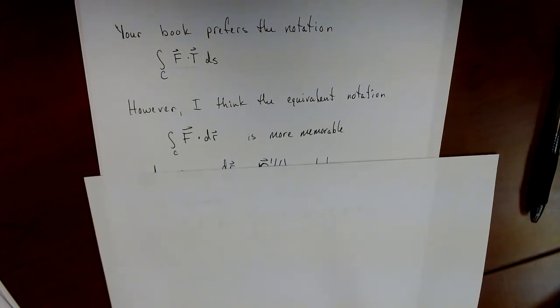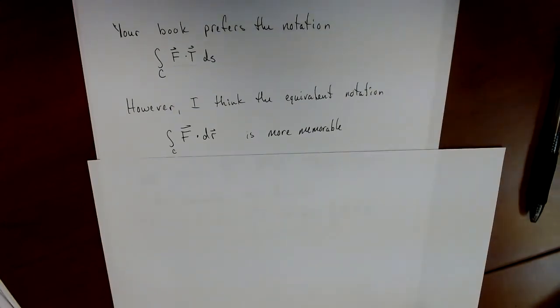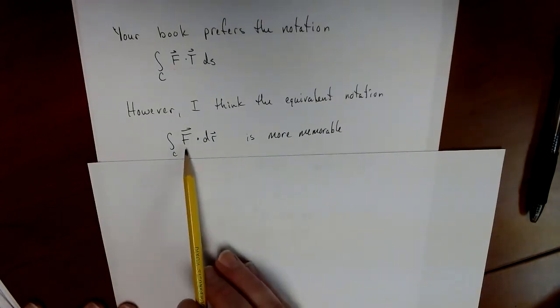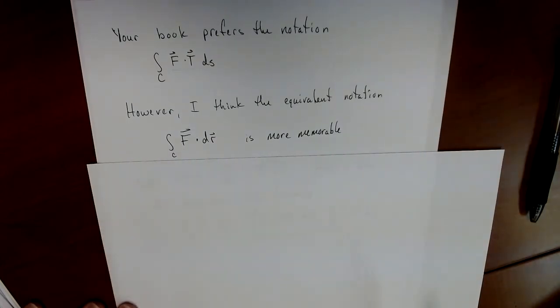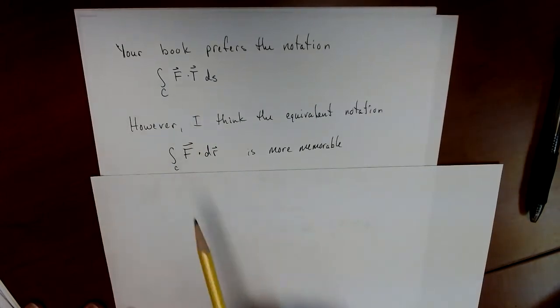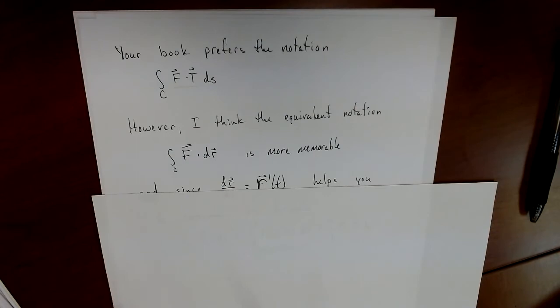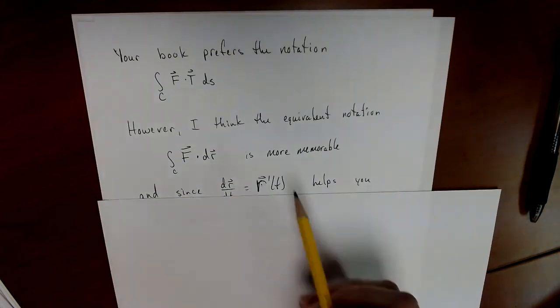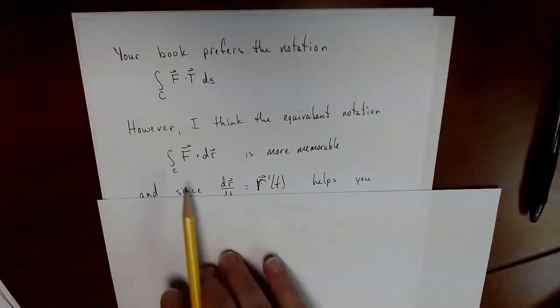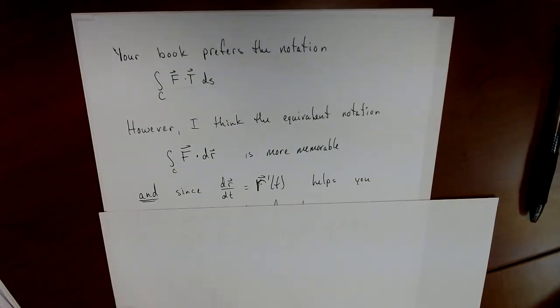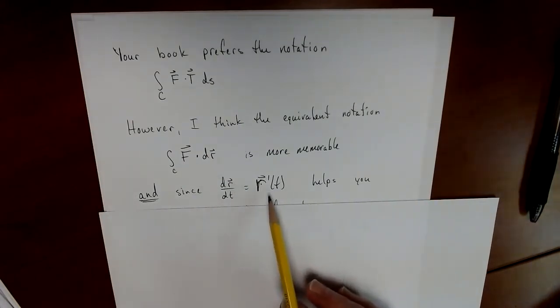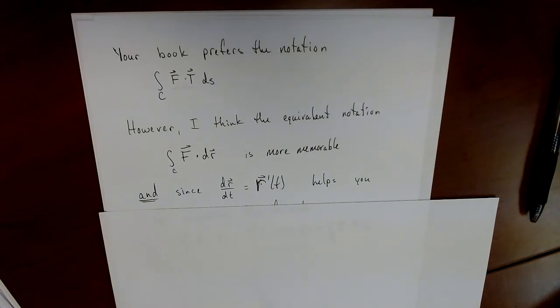It's also shorter, and it's a little cleaner to me. It just talks about, well, how much of f is moving in the same direction as my curve without stopping to think that really I'm talking about the tangent vector to my curve. I don't have to stop and think about that. There's none of this ds. It's very, very simple. So real quick, dr/dt equals r prime of t.